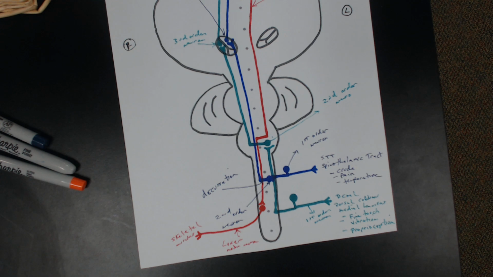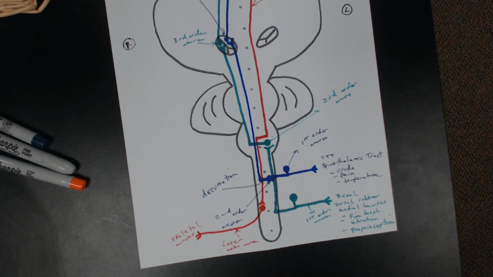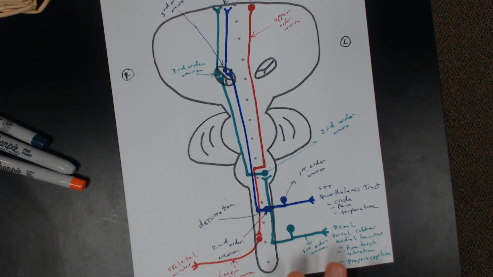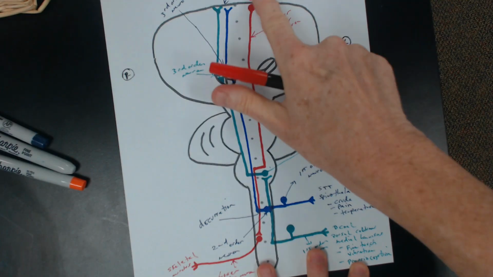Okay, so the motor system is really simple, just a two neuron system: your upper motor neuron and your lower motor neuron.